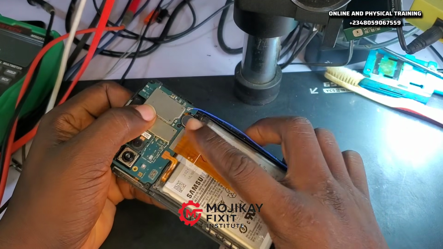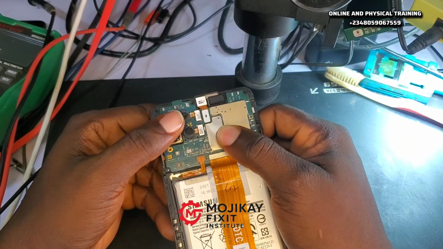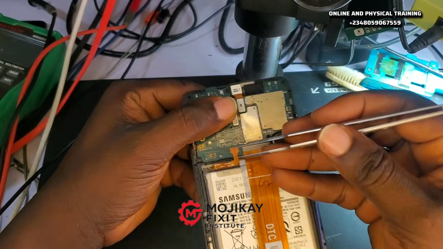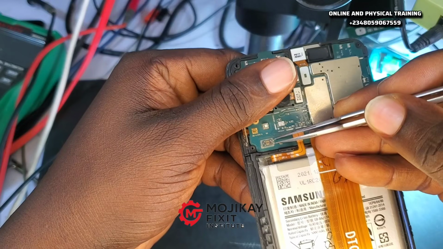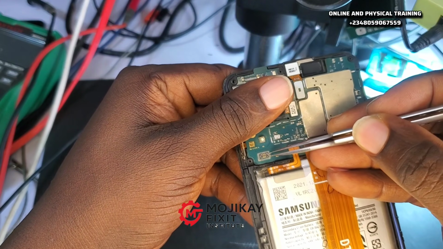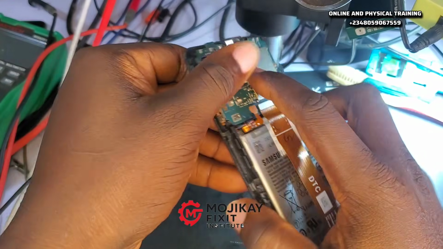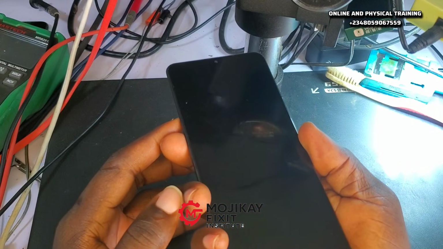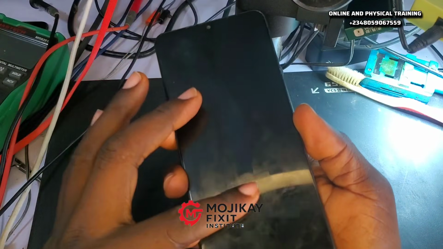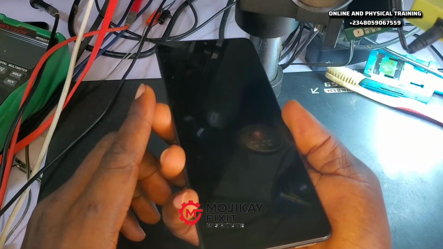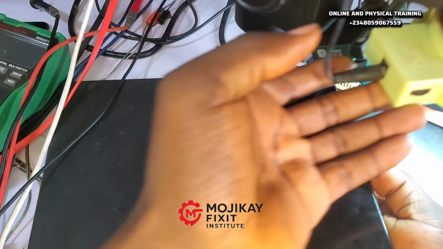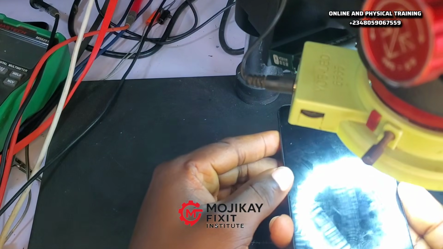Today we have this Samsung Galaxy A12s, and it came in from a technician. The technician told me that the phone is not displaying at all. Also, powering the phone, I discovered it's powering on, but it's not displaying at all. It vibrates when I connect those test points.